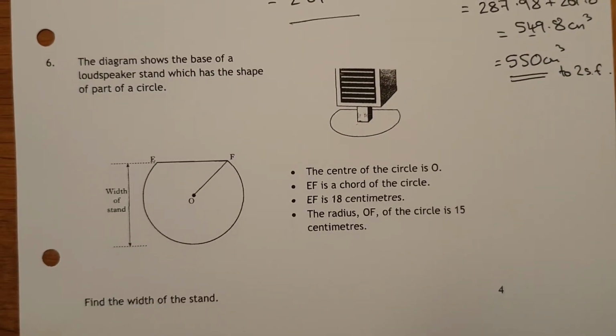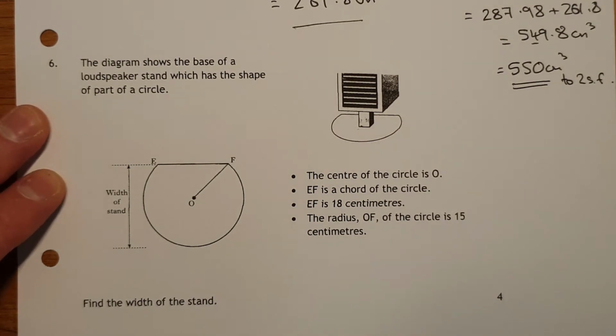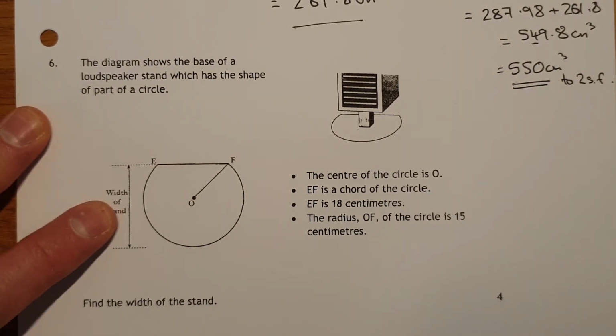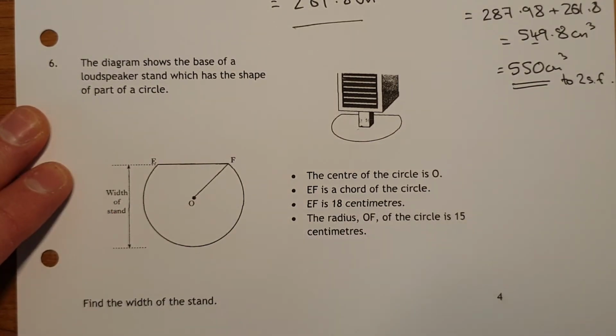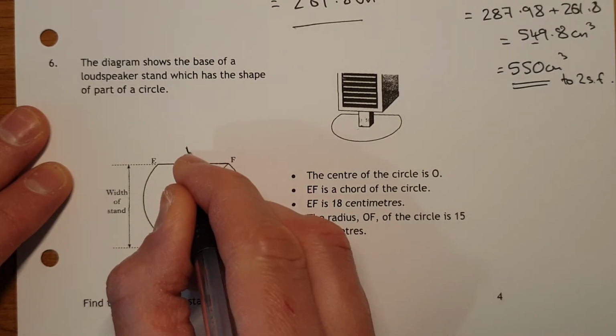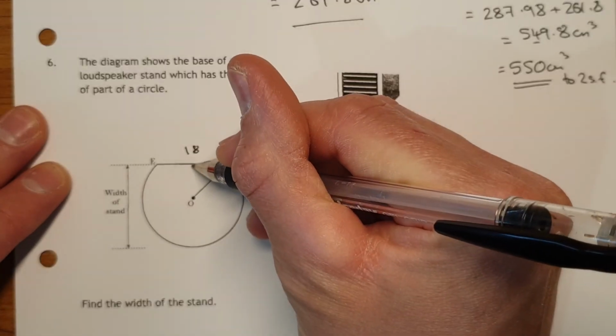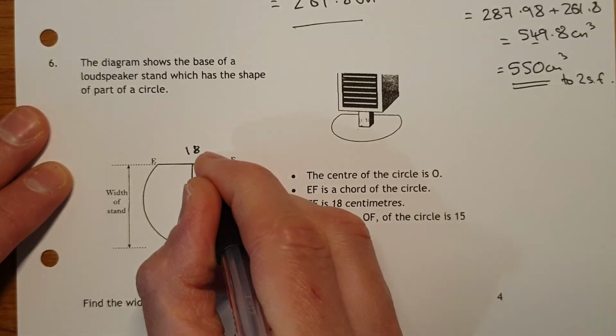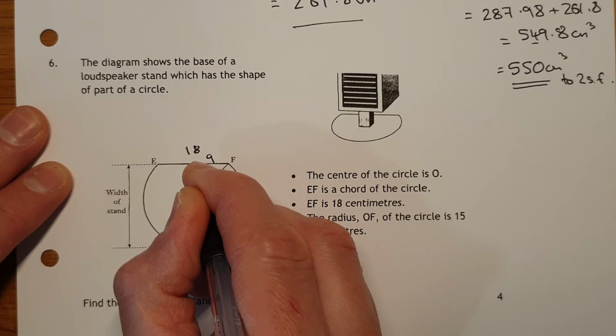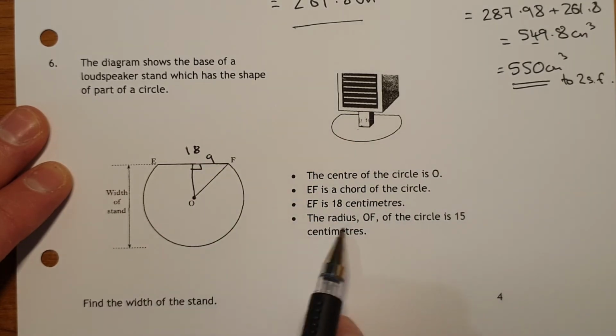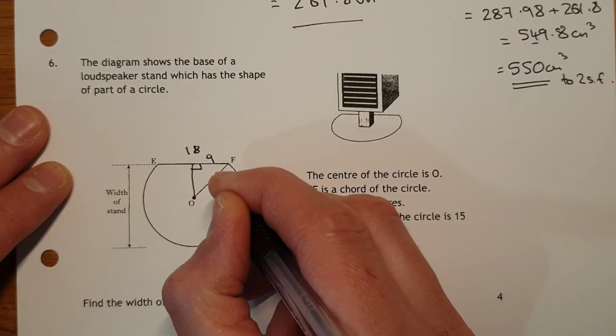Okay, and now for question number 6, we've got to find the width of the stand as shown in the diagram here. So we can read through, just add some extra bits to our diagram here. It tells us that EF is 18 centimetres. So if you were to half that, so we can make up a triangle here, that bit's going to be 9 there. We can make a wee right angle triangle. It says the radius is 15 centimetres, so we've got 15 here.